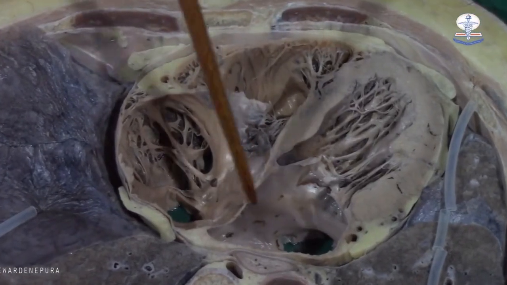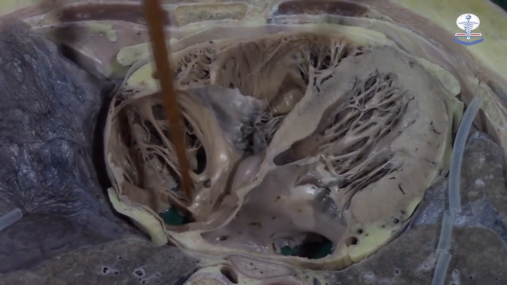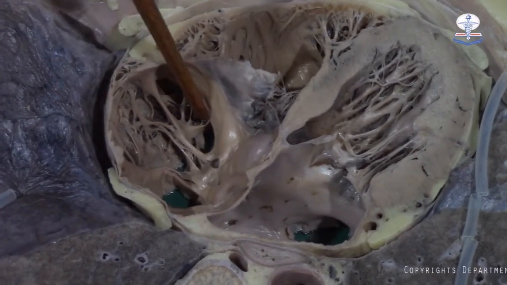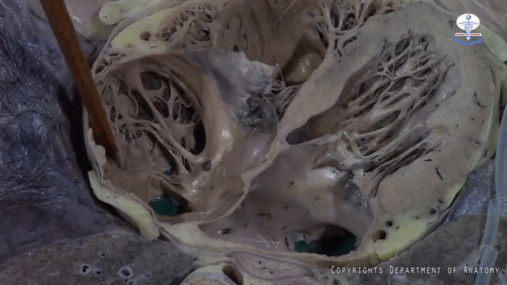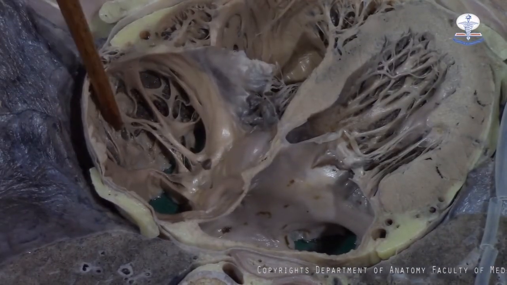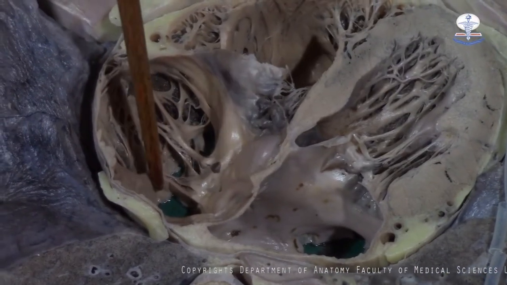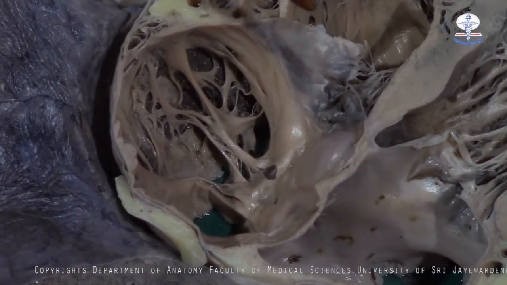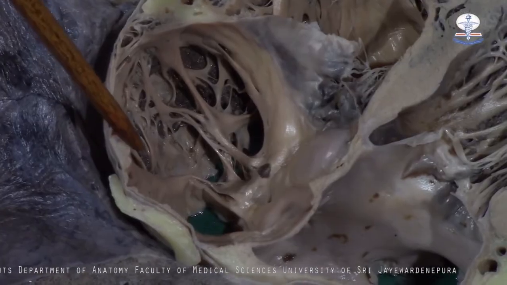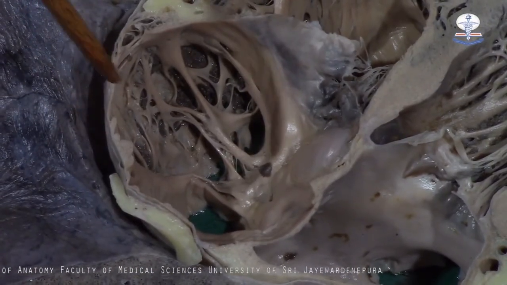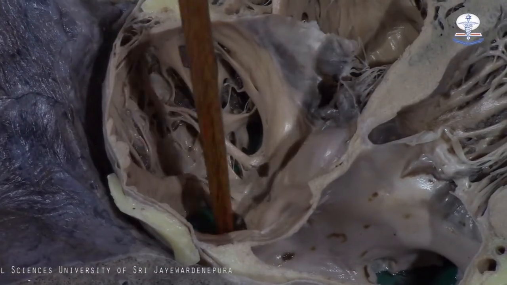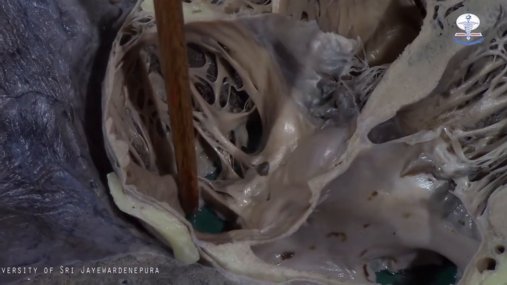Here you can see the interatrial septum. This is the smooth part of your right atrium, and this is the rough part of your right atrium. In between them, the demarcation line is your crista terminalis. There is a corresponding groove on the outside of your right atrium which you call the sulcus terminalis. Here you can see the opening of your superior vena cava.